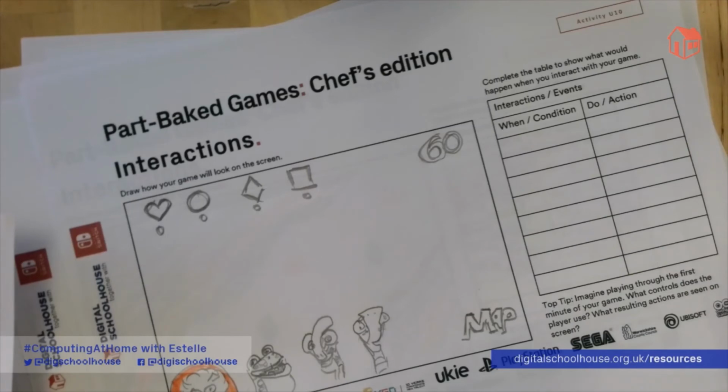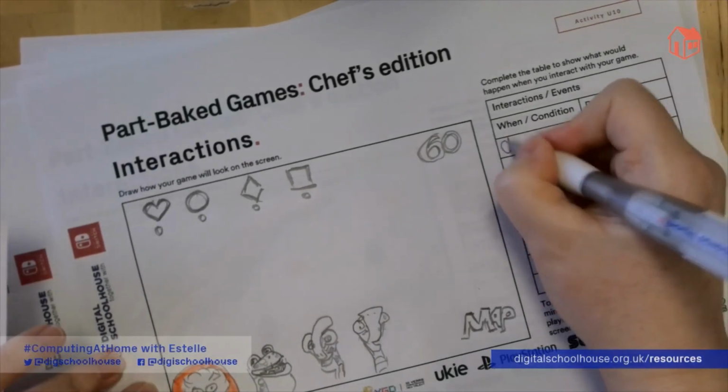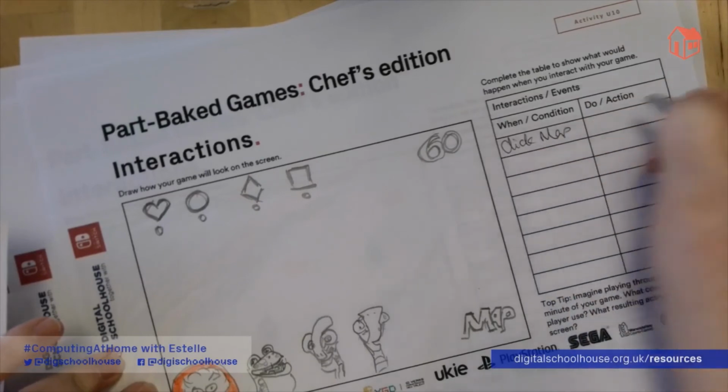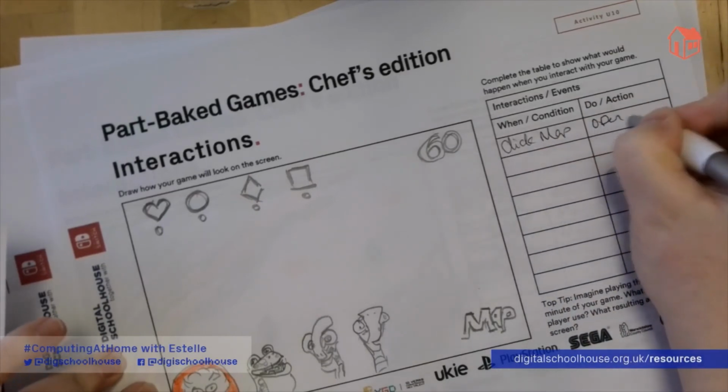I've got a couple of conditions I want to add on, and one of the things I added in last time was that although it is going to be controlled using the keyboard, I also was going to allow some mouse click interactivity, so I'm going to add a little bit of that in. So when you click on the map, it's going to open the map.